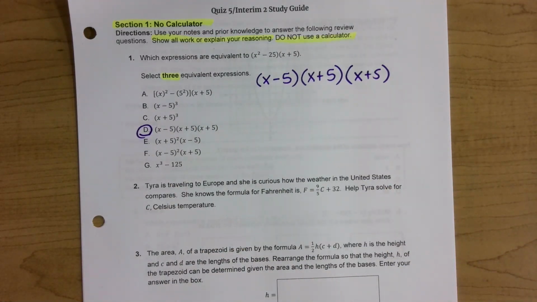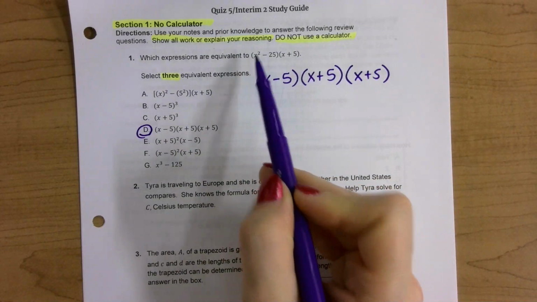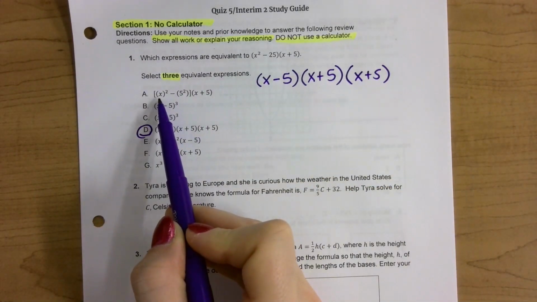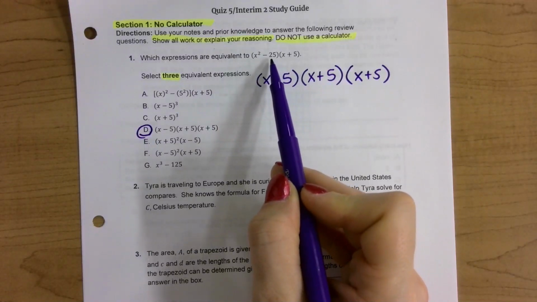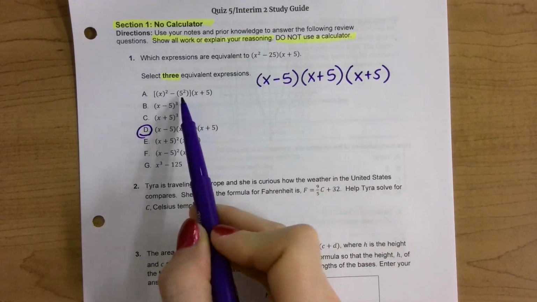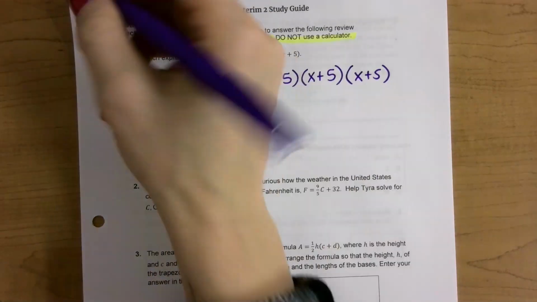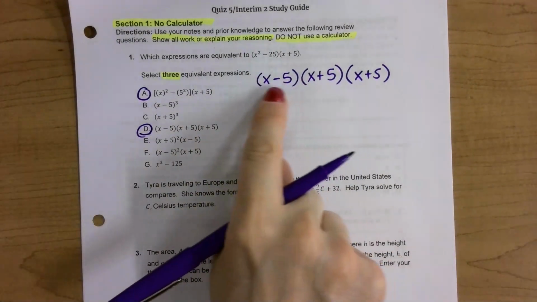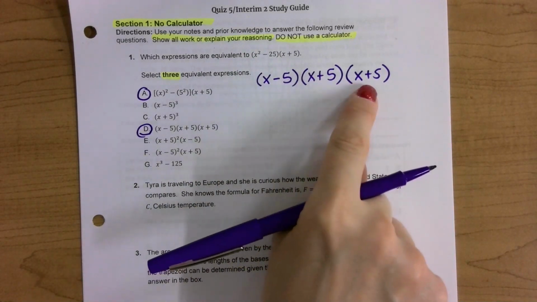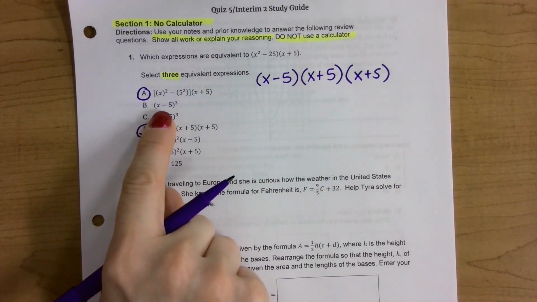Also, I know that x squared is equivalent to putting parentheses around the x and squaring it, and then minus 25, if I just isolate that 25, that's 5 squared. So I know that this first expression is also equivalent. I have 2 x plus 5 binomial factors, so I know it can't be x minus 5 cubed.